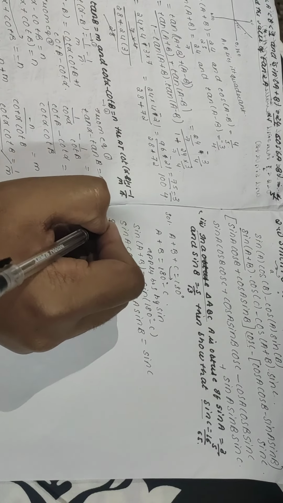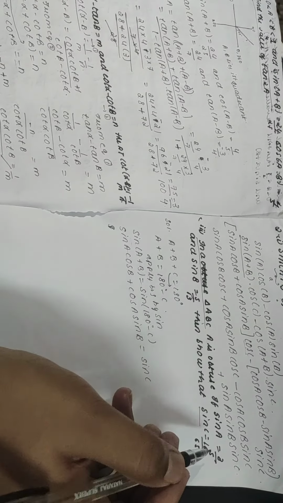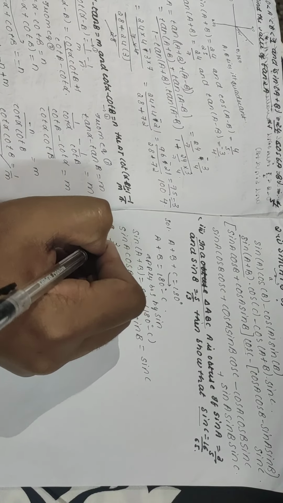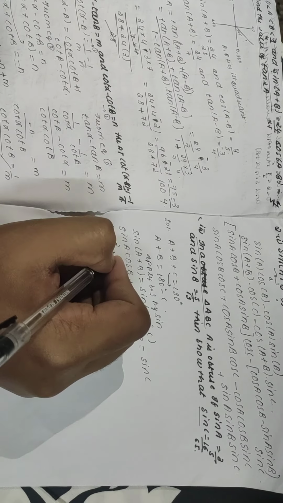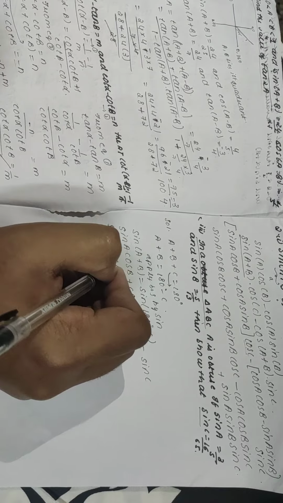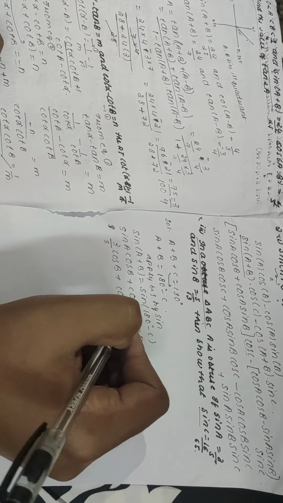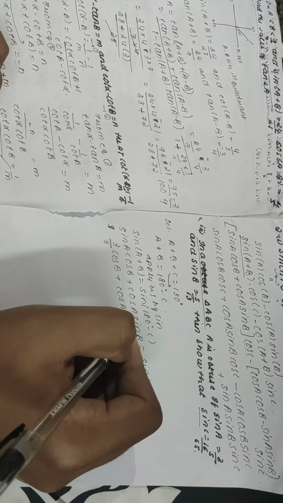So the value of sin A is 3 by 5, and cos B we have to find. We also need the value of cos A, and sin B is 5 by 13.